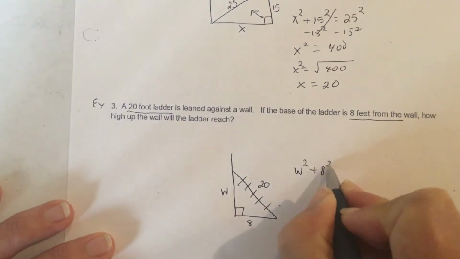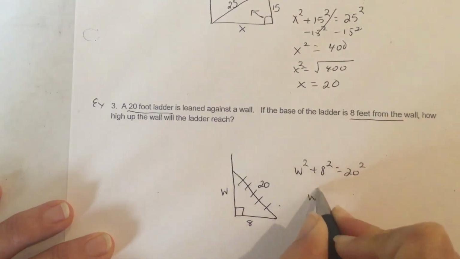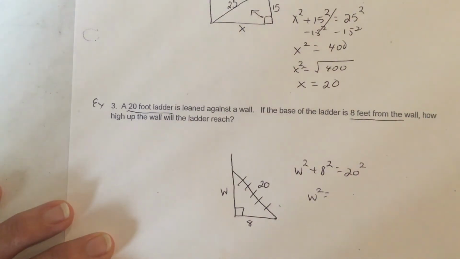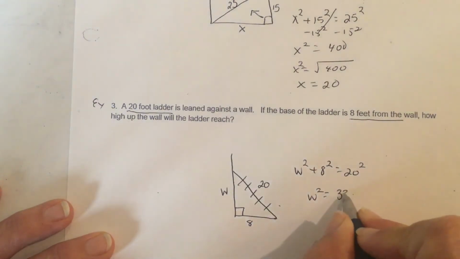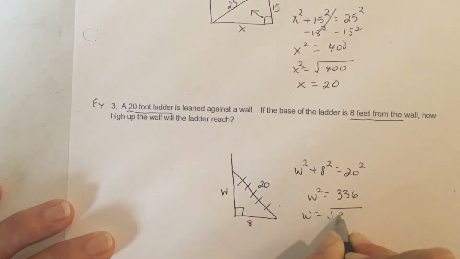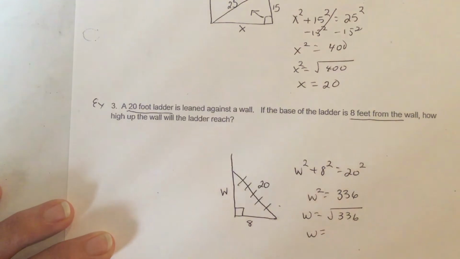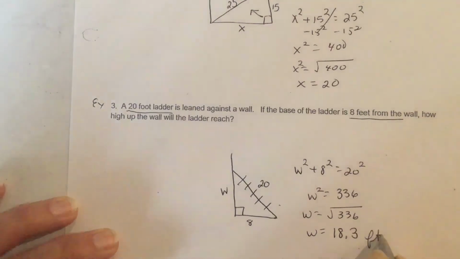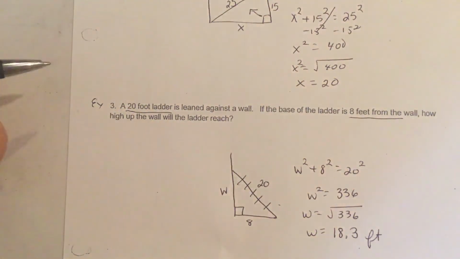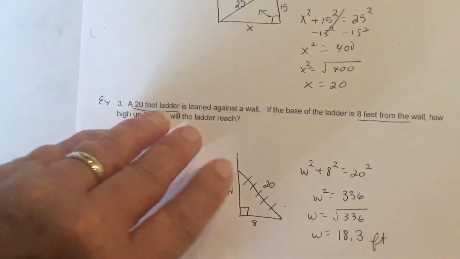W squared plus 8 squared equals 20 squared. Okay, enter that into the calculator. Remember, it is a subtraction because they're on the opposite sides. You should get 336. Taking the square root of 336, rounding to the nearest tenth, you find that that ladder can reach 18.3 feet up the wall. All right, 2 more.